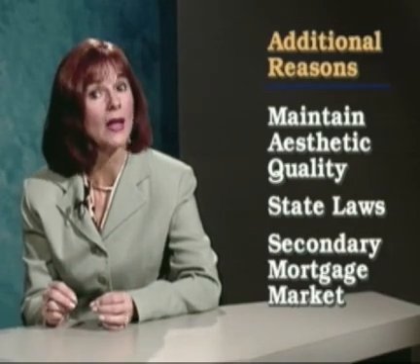There are other reasons for having a reserve fund. It allows the association to maintain the aesthetic quality of common areas by keeping them in a state of good repair, which directly impacts the property values as well as the satisfaction level of the unit owners. Many state laws specifically require the association to maintain a reserve fund. The secondary mortgage market looks at the association's reserve plan prior to lending. The American Institute of Certified Public Accountants now requires their auditors to disclose information in their reports regarding reserve funding.